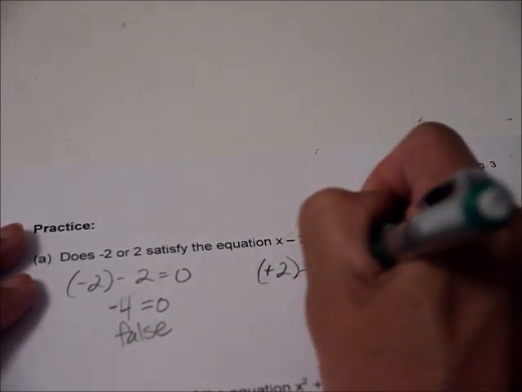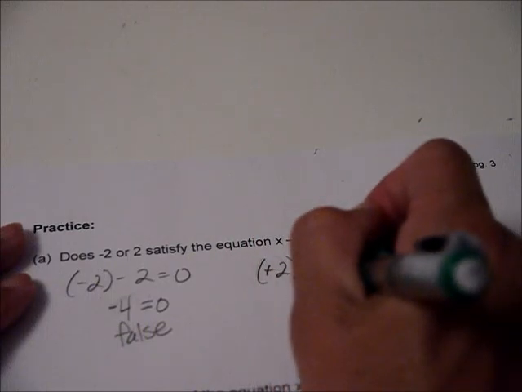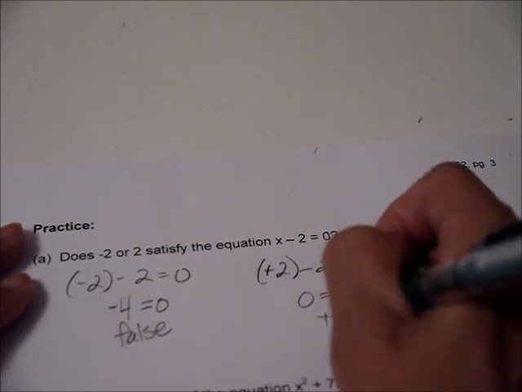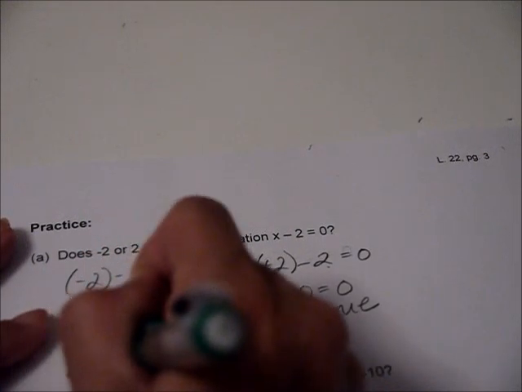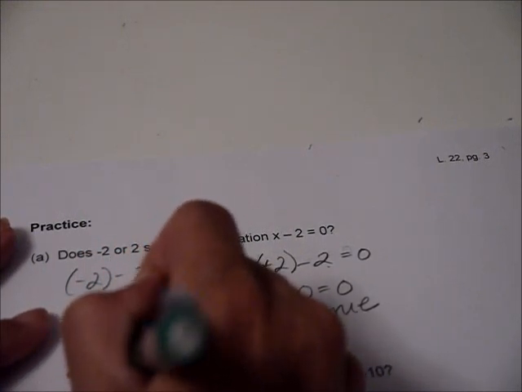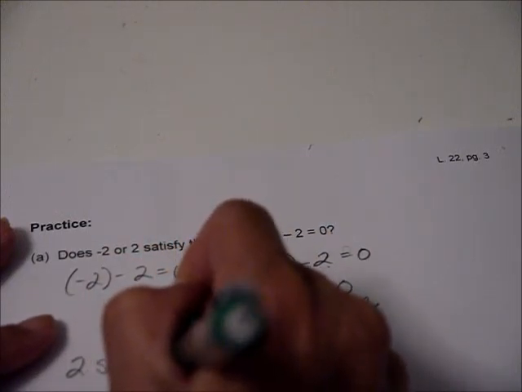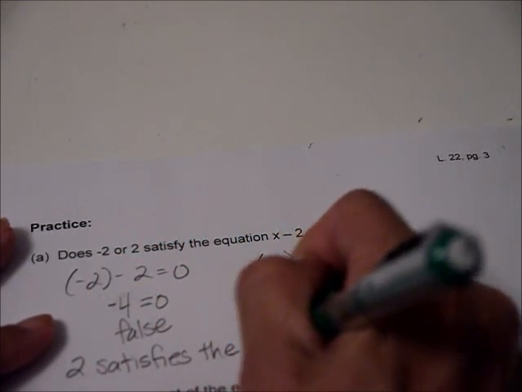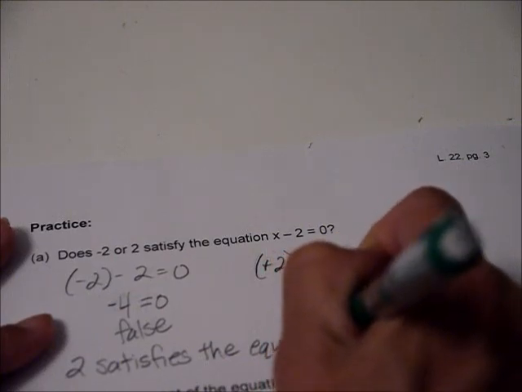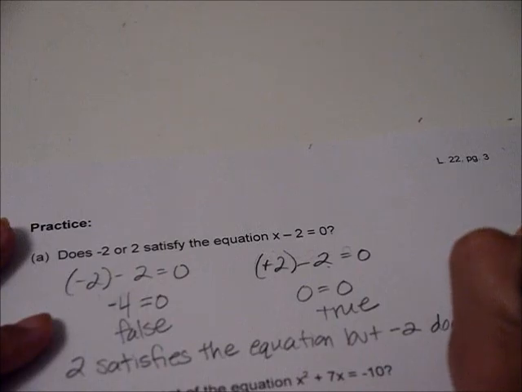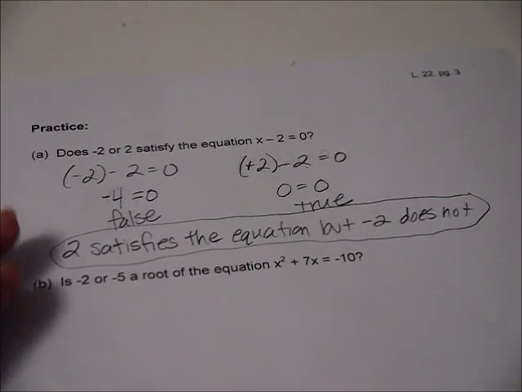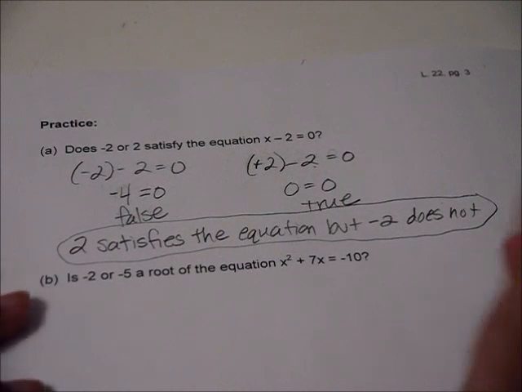All right, the next, +2 we're going to try. And that does equal 0, and so that's true. So you would say 2 satisfies the equation, but -2 does not. Okay, it's good to be clear. Usually you don't have to write big sentences on answers, so if you ever have to, it's okay. It doesn't happen very often.